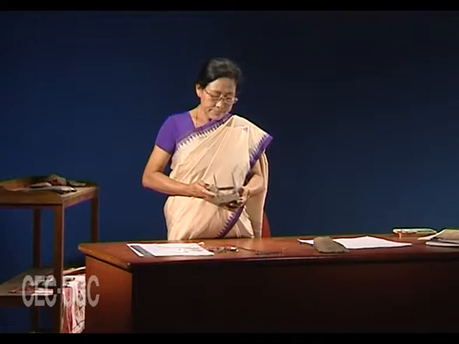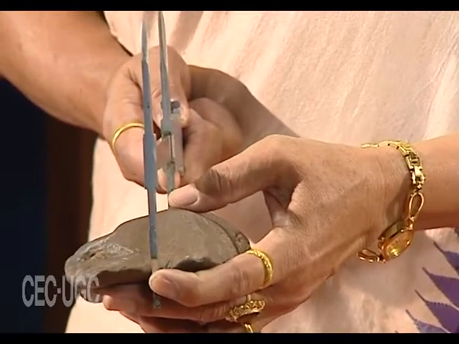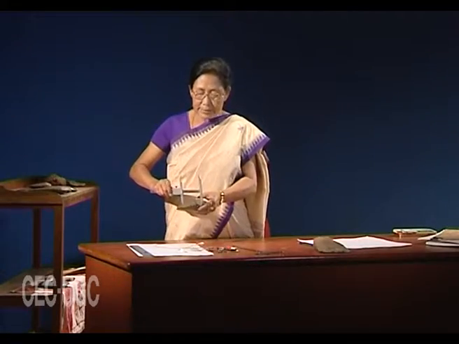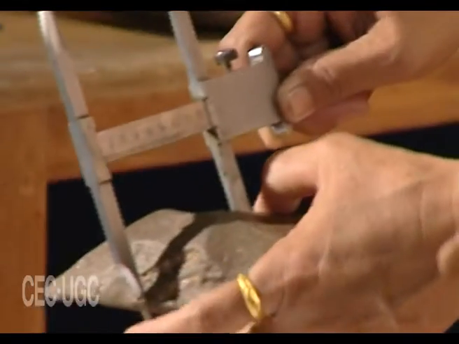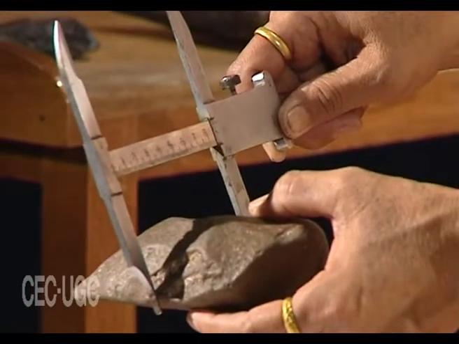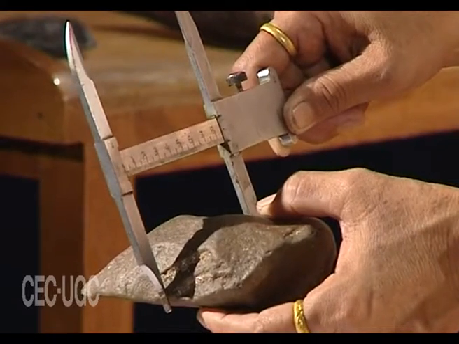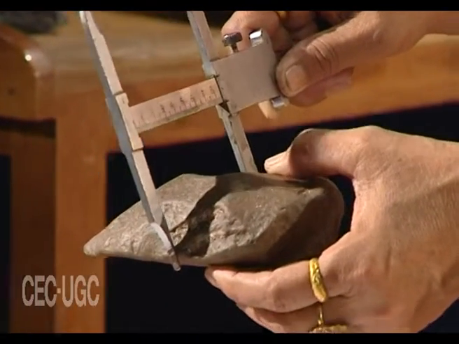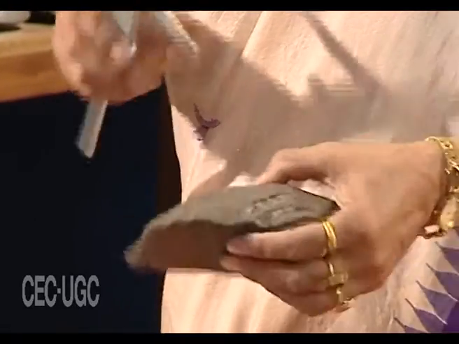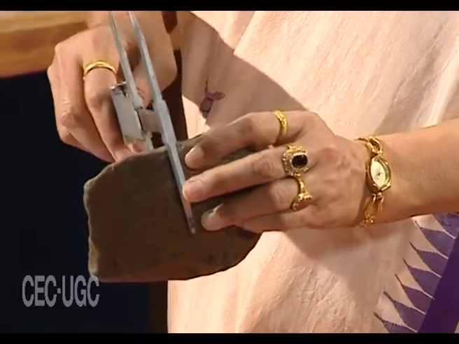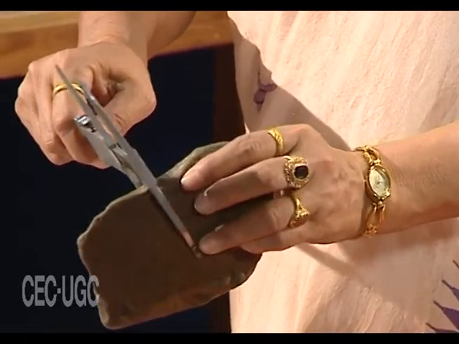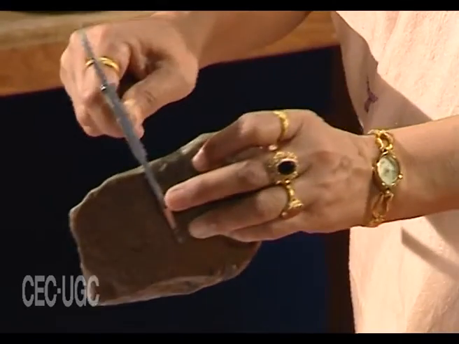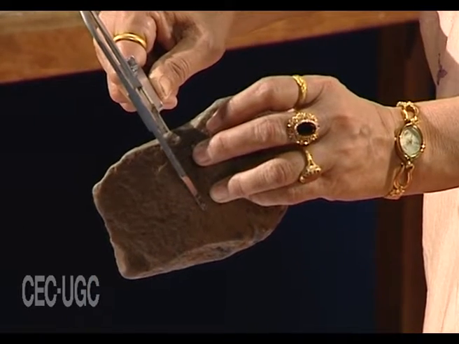About the measurement, we have to measure the maximum length along its axis, then maximum breadth along its half length. It measures 8.6 centimeter. Then let's come to the thickness. Along its half length again, it comes 4 centimeter.